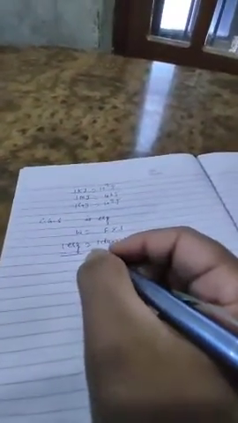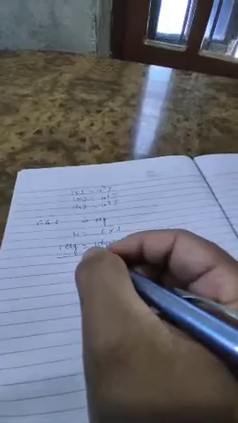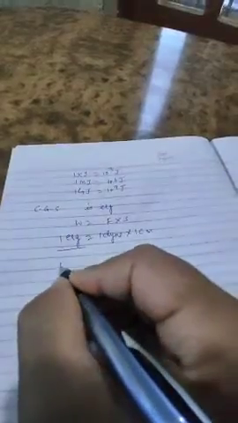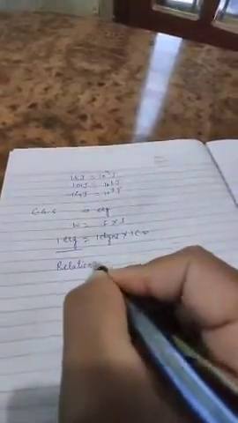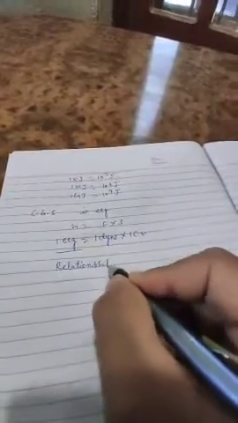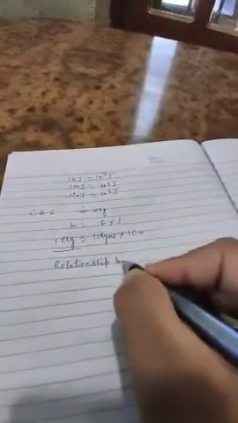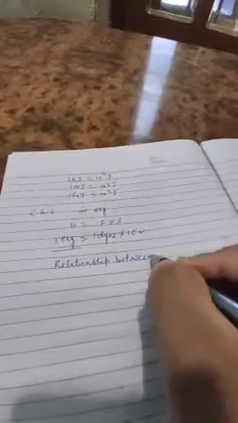Now the next is the relationship between joule and erg.